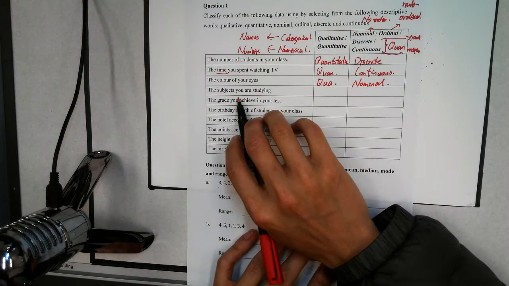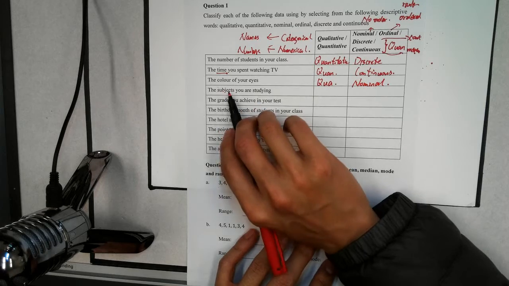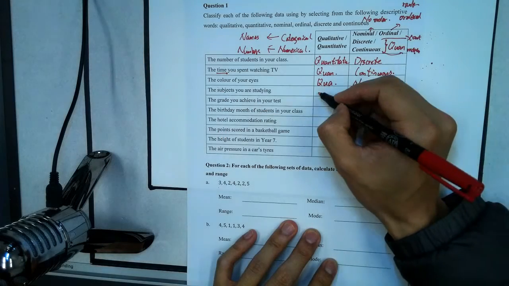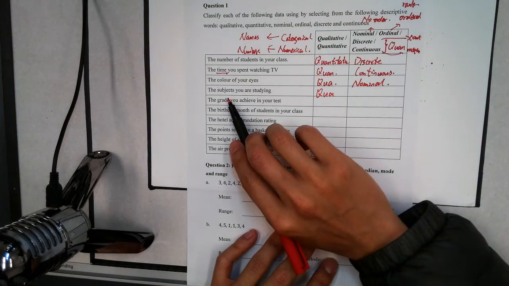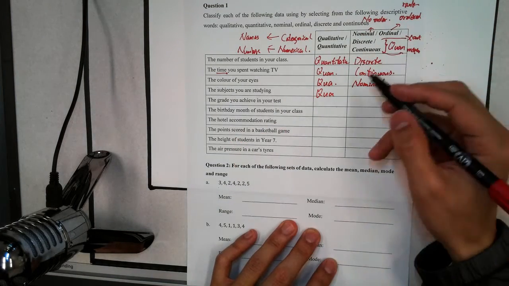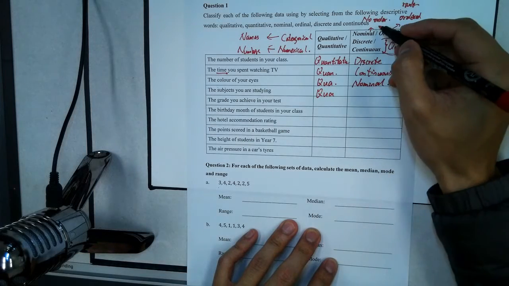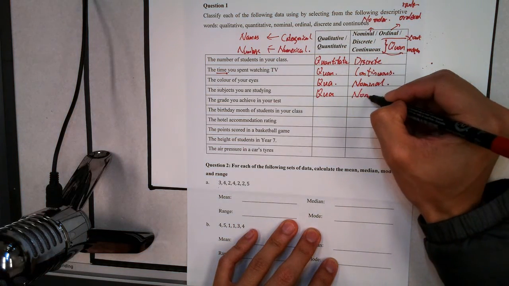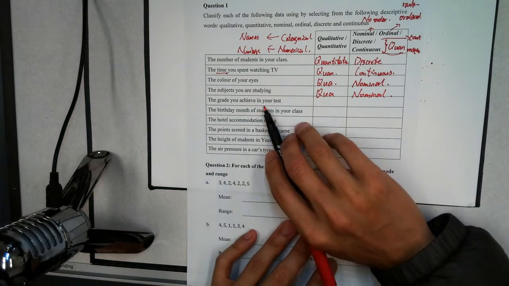And then the next one, subject. Subject is also names, right? You have math, English, humanities. So they are qualitative, and you can't say English is better than math or math is better than humanities. They are equal, so there's no order. Therefore, it's nominal. And the grade you achieve in your test.